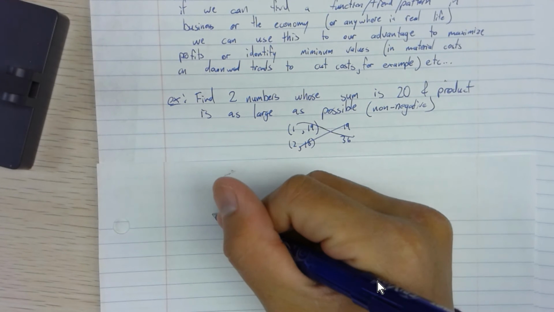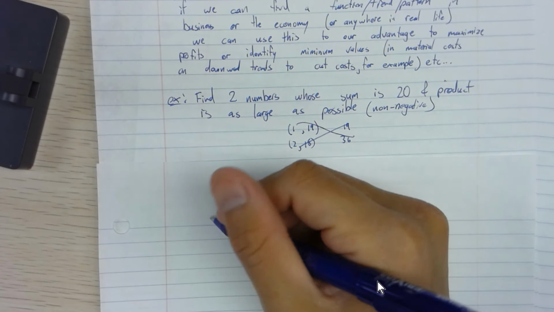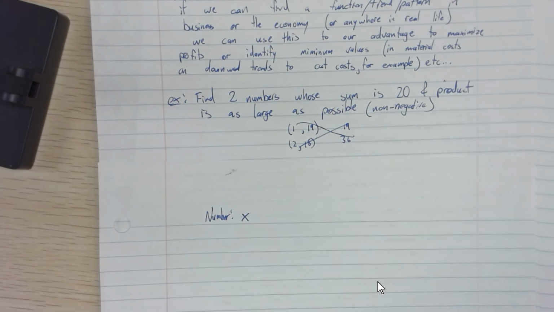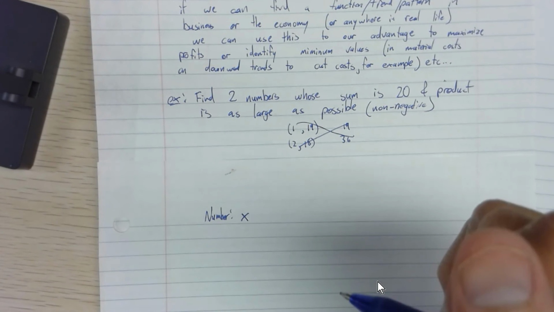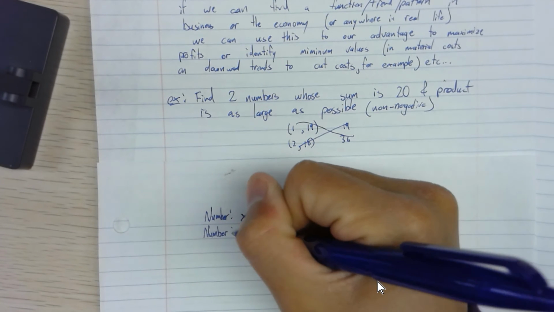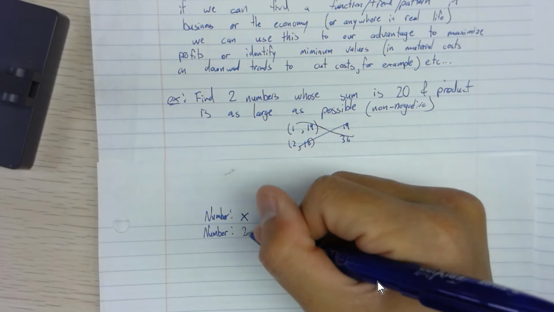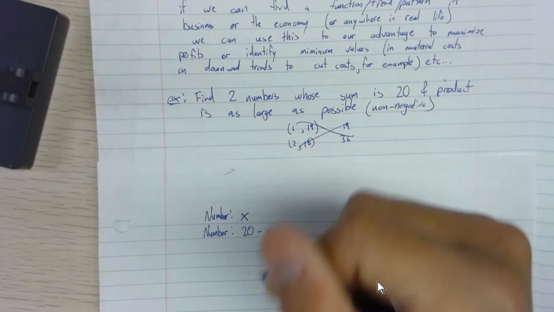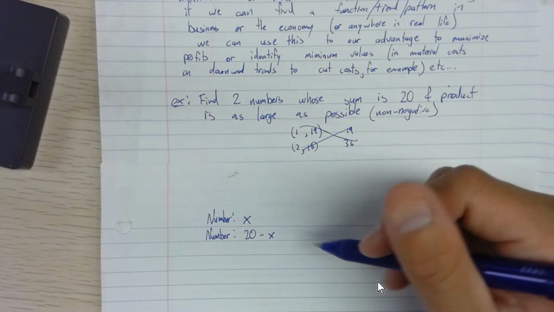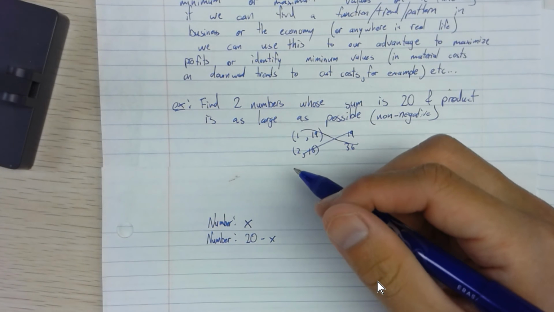Okay, so I know that one of the numbers is x. One of the numbers is going to be an x value, right? The sum has to be 20. I know this is odd, but this is the best way to do this as far as I know. The other number has to be 20 minus x, because if you add these two, they're going to add up to 20. And that does work out, okay? So think on that for a second, okay?